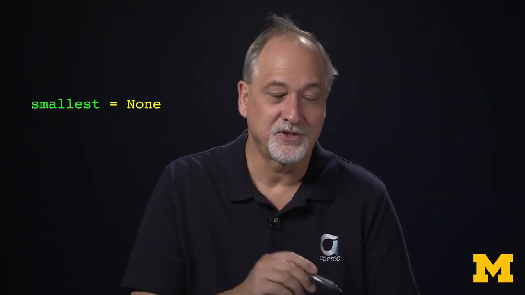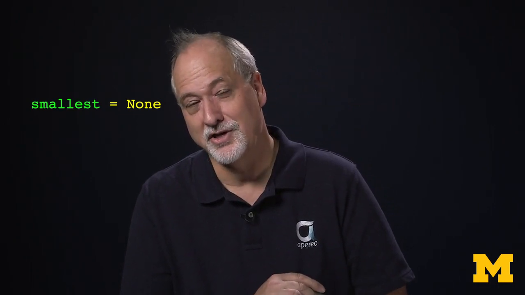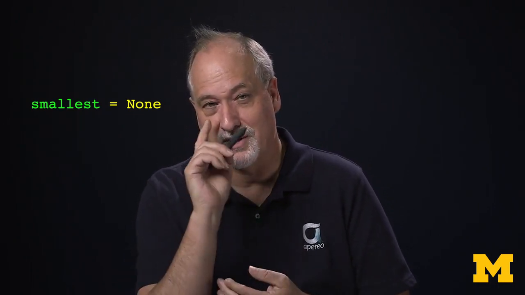And so what we're going to do instead is in our smallest variable, we're going to say, you know what? Before this loop starts, the smallest number we've seen is nothing. We've seen no numbers whatsoever, and that's going to be our marker to indicate that we've seen no numbers, okay? This is kind of like the found code, where we set found to be false, and then later we set found to be true. But we're going to use smallest equals none. None is a value that we can distinctly detect different than numbers, okay?